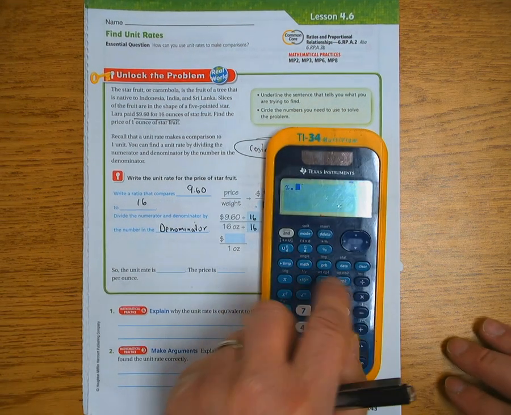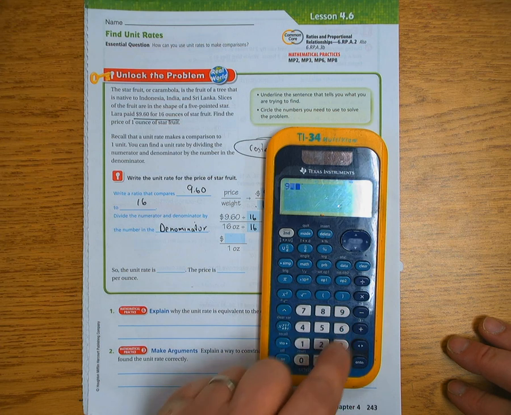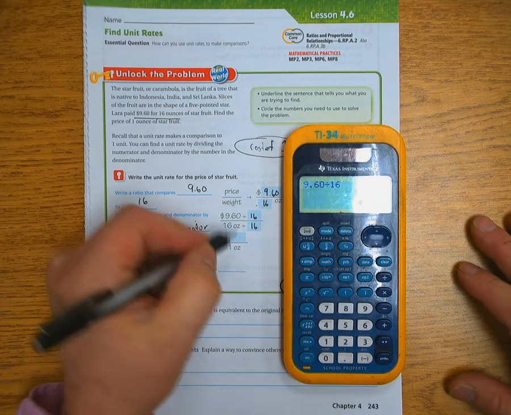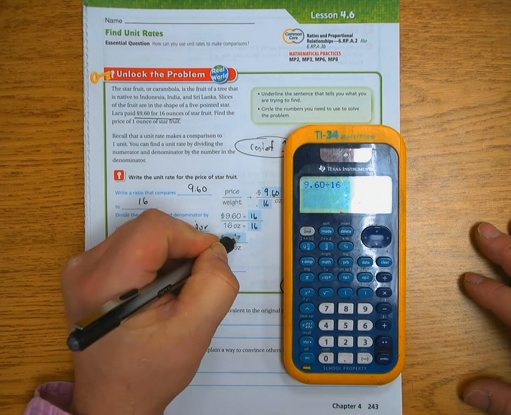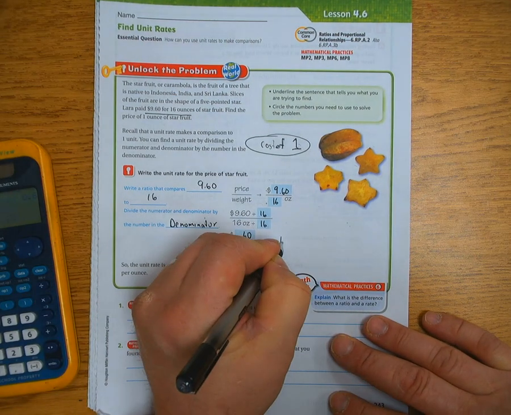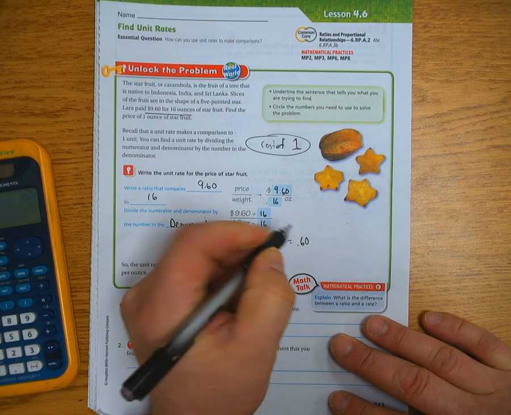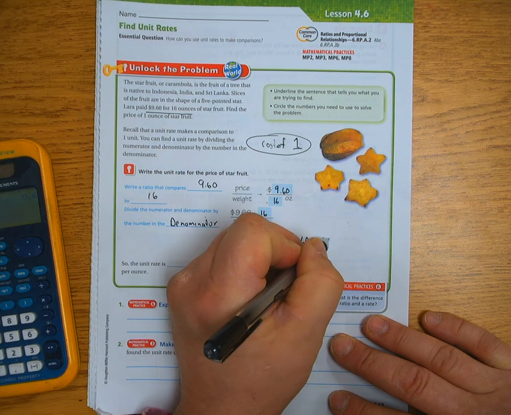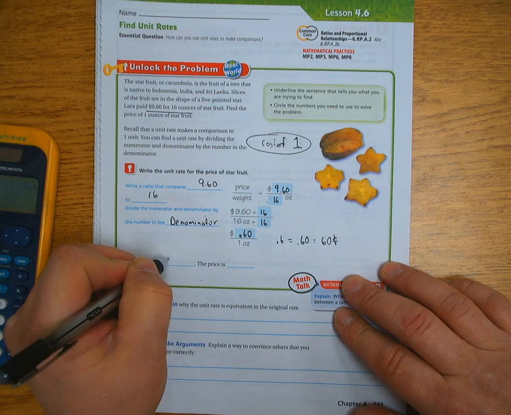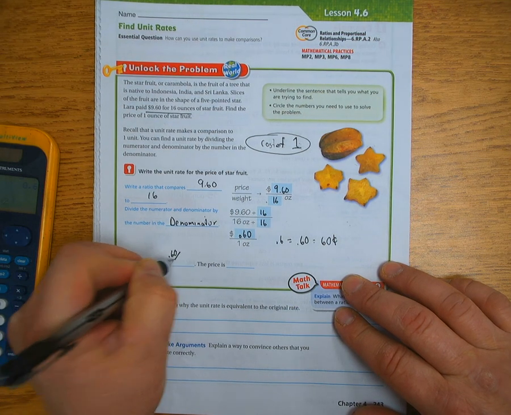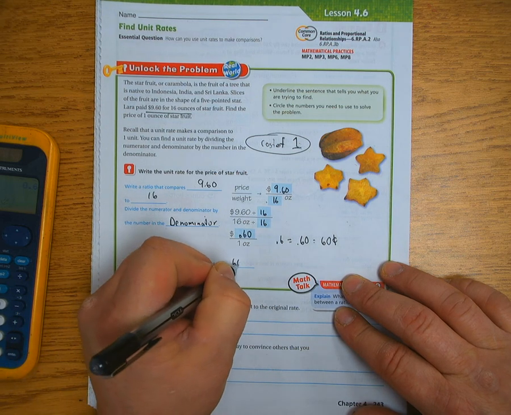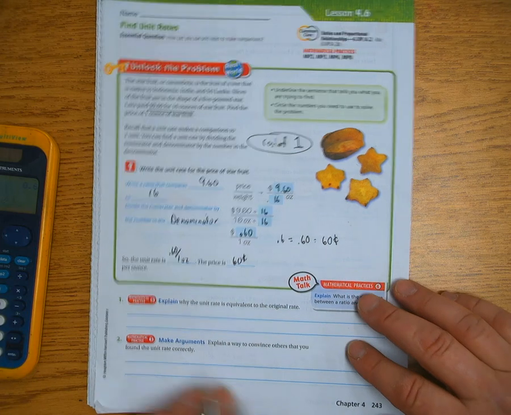So now I need to take my calculator. 9.60 divided by 16, 0.6. Now, when you're talking money, you need it out to the hundredths. So 0.6 is the same as 0.60, or 60 cents, okay? So the unit rate is 60 cents for 1 ounce. The price is 60 cents per ounce, okay?